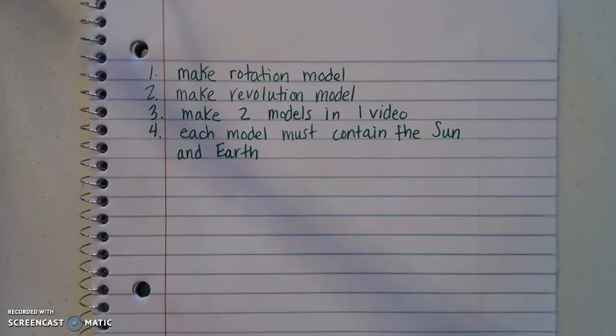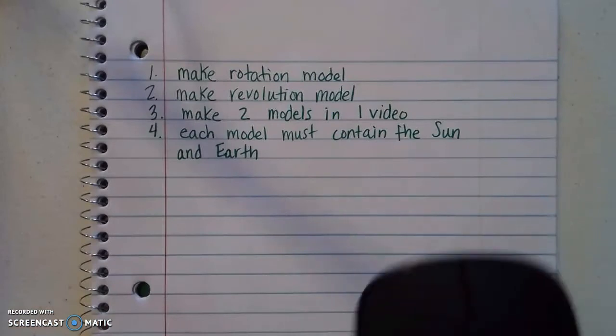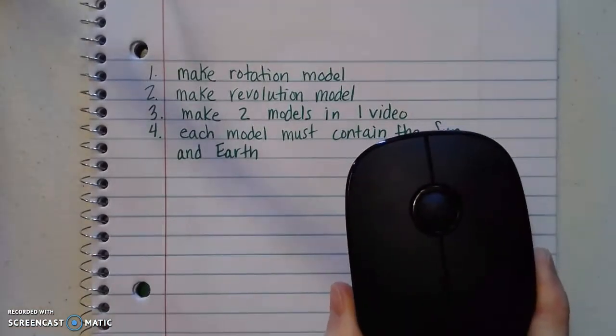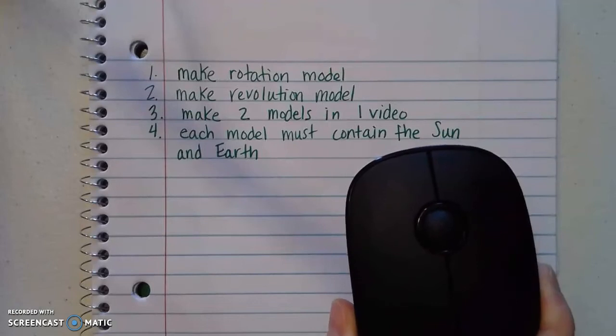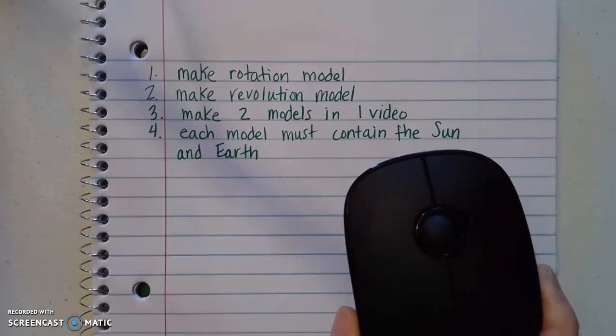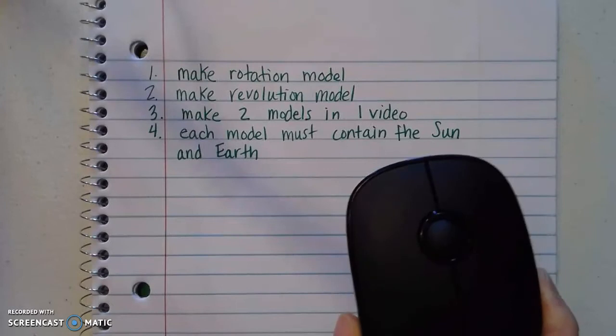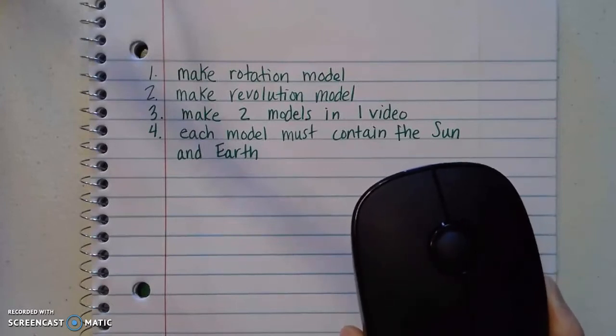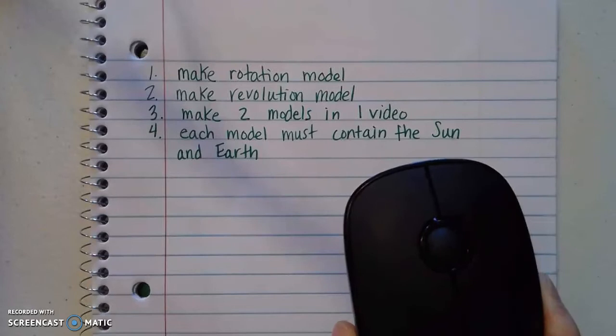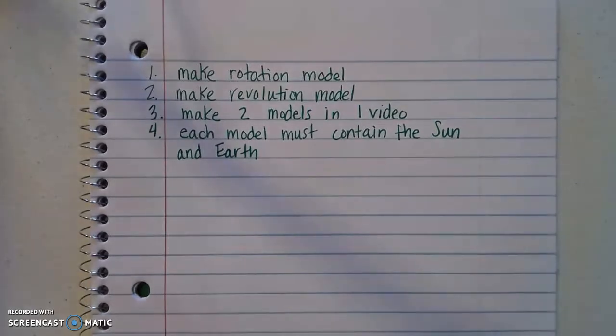So I'm looking around my workspace right now and I see my cup that I've been drinking water out of and I see my computer mouse. If I made the cup my sun and my computer mouse the Earth, I can use those two things. One is the sun, one is the Earth. And I can use them to show what rotation looks like, and then I can use them to show what revolution looks like. So this is where I'm excited because you guys are going to get creative.